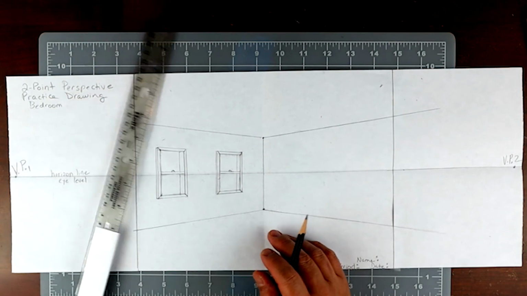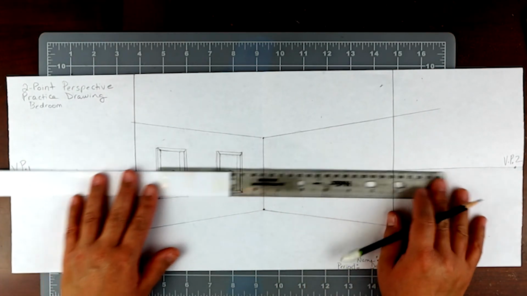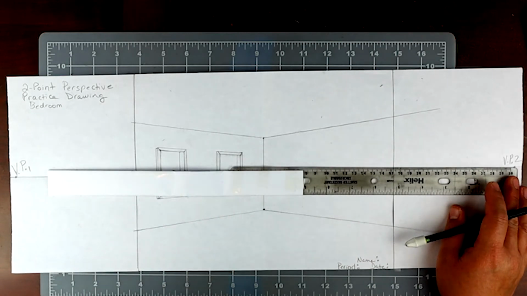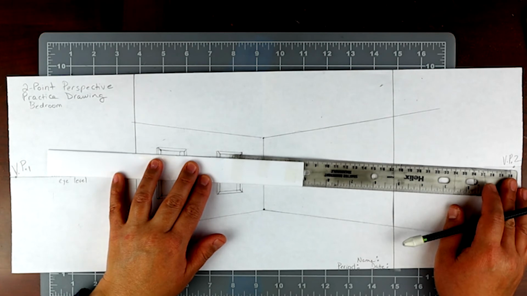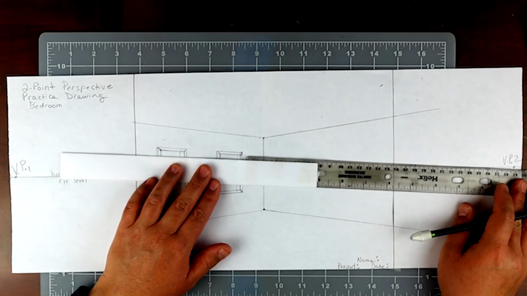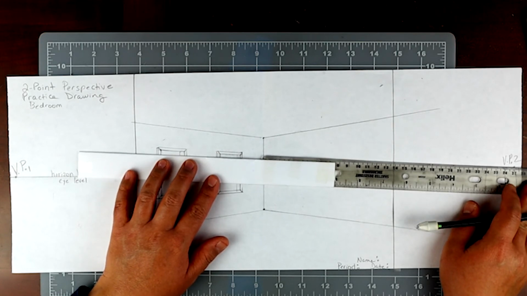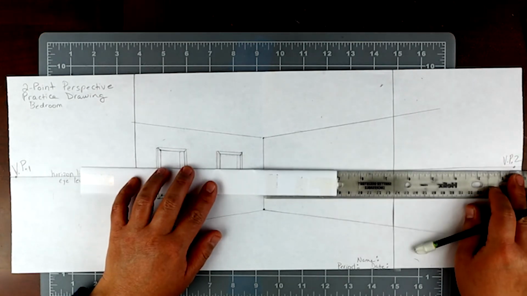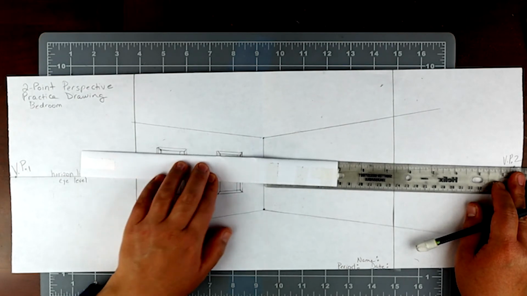Now what you're going to do is draw just a little bit of the top of that window. You should be able to see up and underneath, kind of like the top of the frame of the window. So let me slide my ruler over, and I'm going to draw just a little thin line.